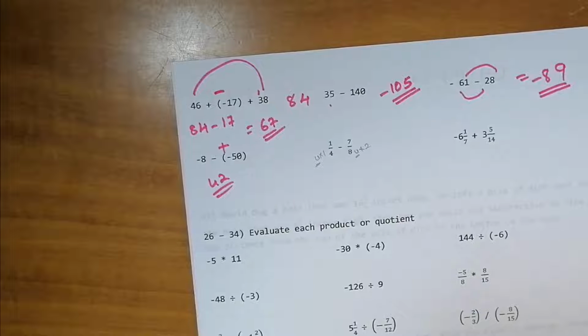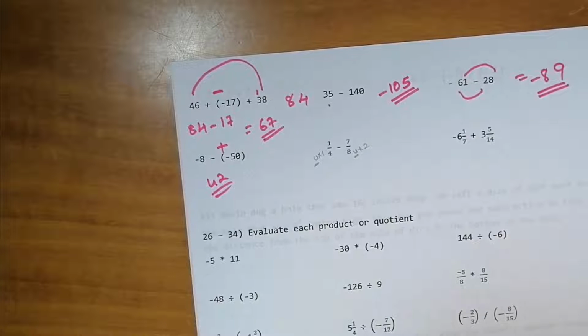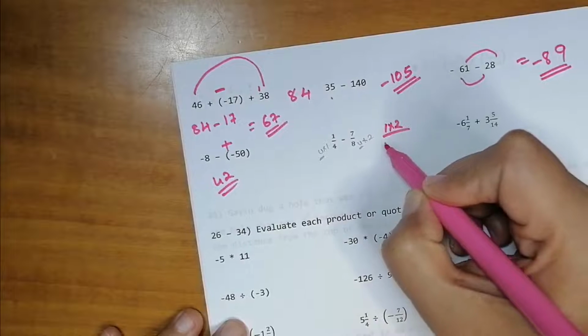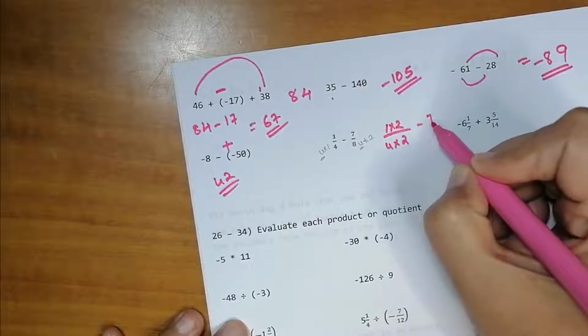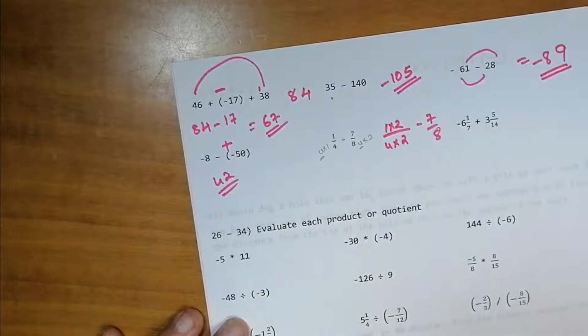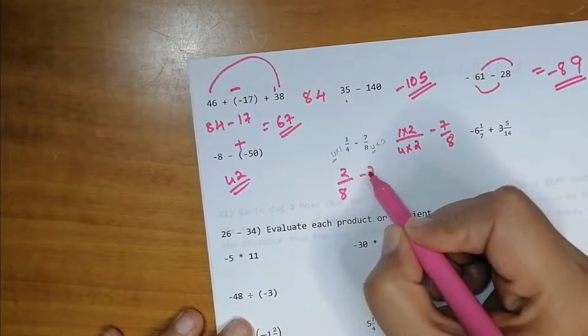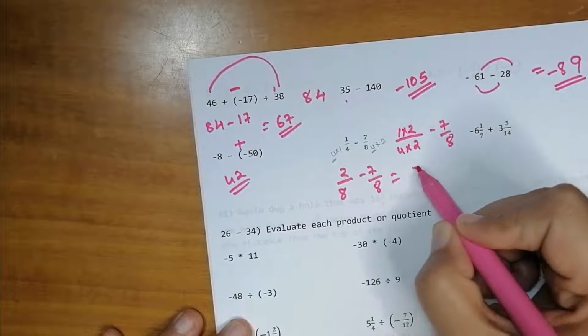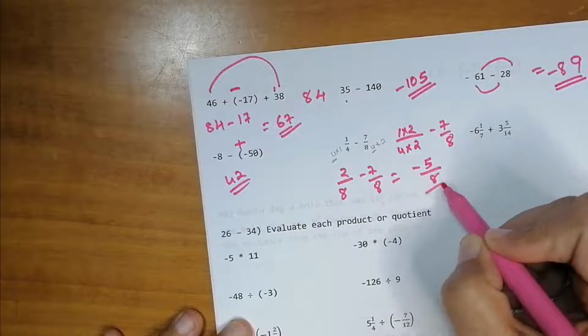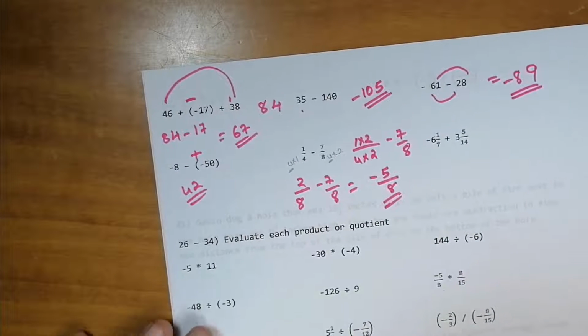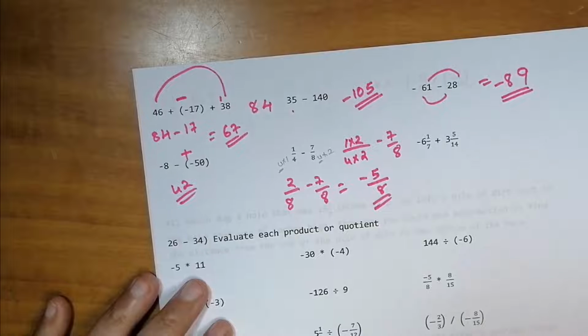So we have to use the uncommon number and cross multiply. So this is 1 times 2 over 4 times 2 minus 7 over 8, right? So this is 2 over 8 minus 7 over 8. So this is nothing but 5 over 8. And this is a minus sign, right? Larger number's sign.